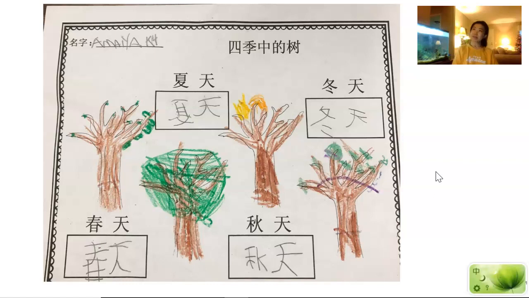Can you still remember what we learned last week in the math and science class? Look at this students' work. Those are 4 trees, but those 4 trees look different. Yes, we learned the 4 seasons last week. So let's say that together. 四季, 四季. 四季 means the 4 seasons throughout the year in Chinese. So we can tell the differences between the trees in different seasons.